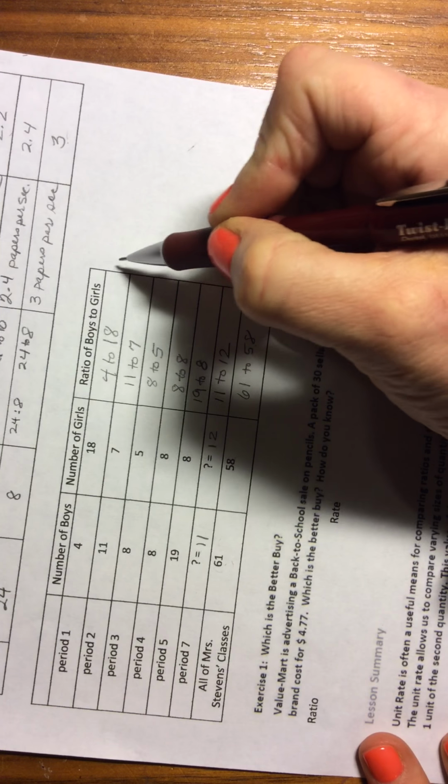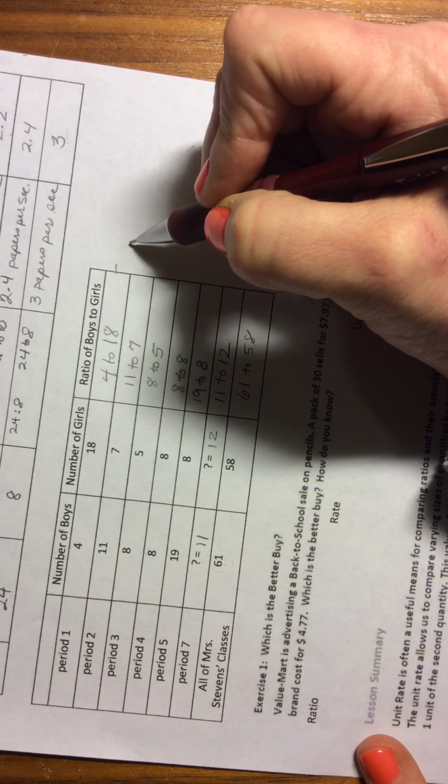And what do these ratios tell us? Well, in here we have more girls than boys, definitely. And these are small.